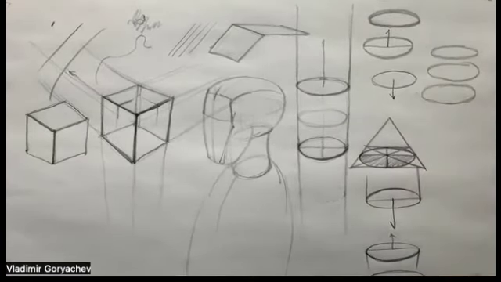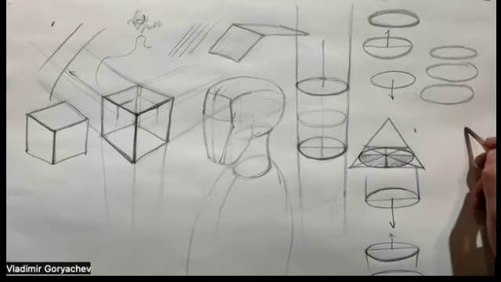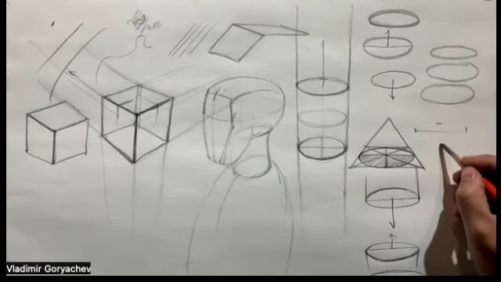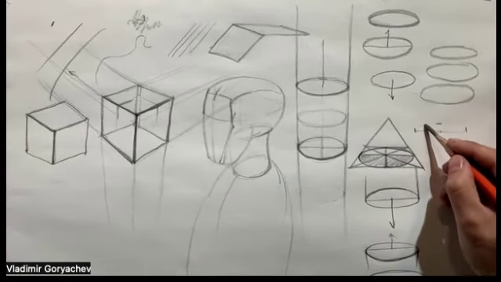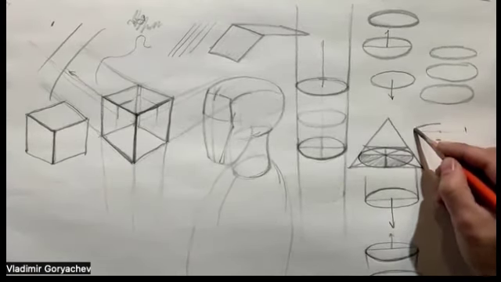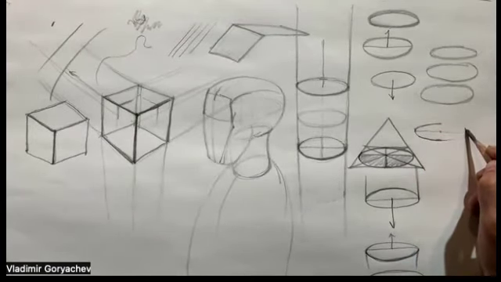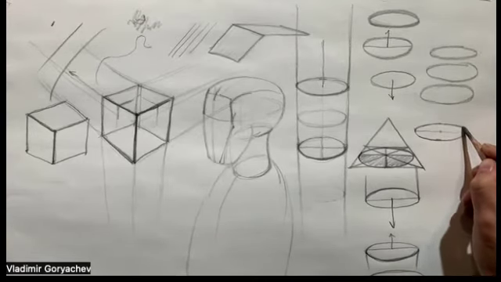And if you can't draw a perfect ellipse, then you do what I was doing over here. You mark where your sides are. You mark where your proportions would be, where the center line is, and then you can carefully trace it to these lines. So this is a more constructive way of drawing.